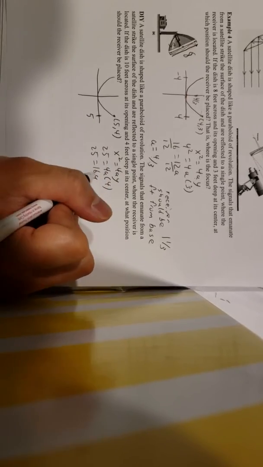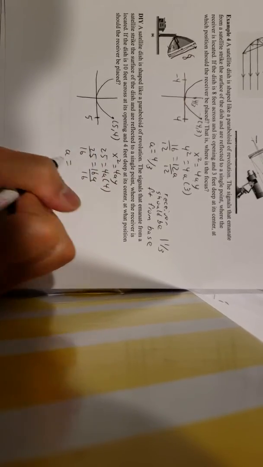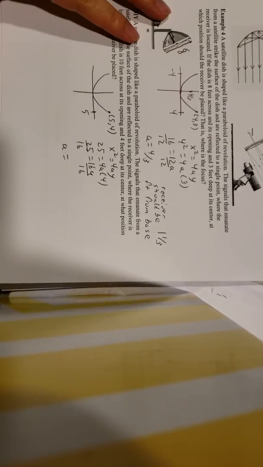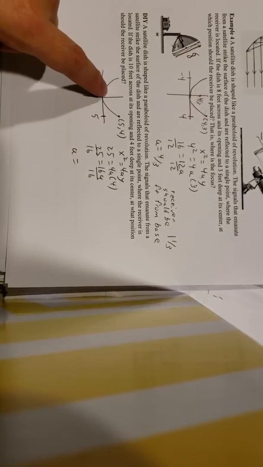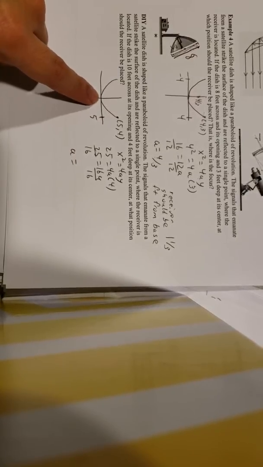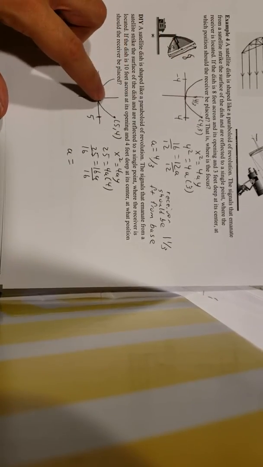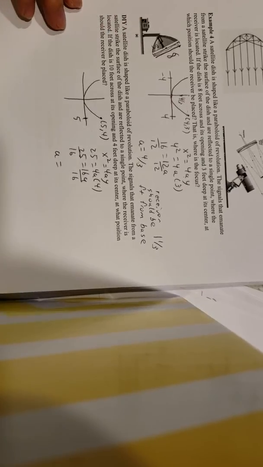You divide this by 16. And so a is whatever 25 divided by 16 is. I don't have a calculator on me, but that is how far your receiver should be from the base of your parabola. Okay.